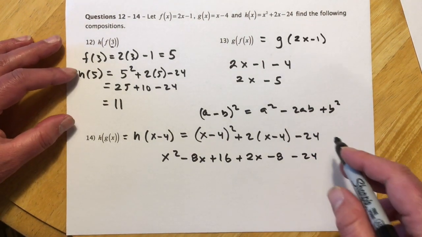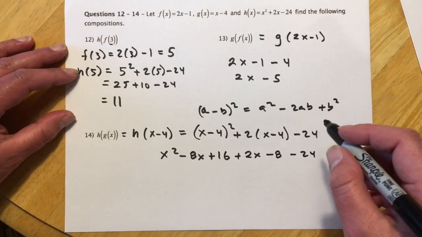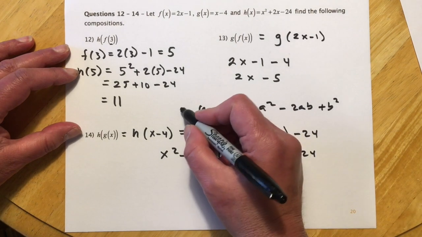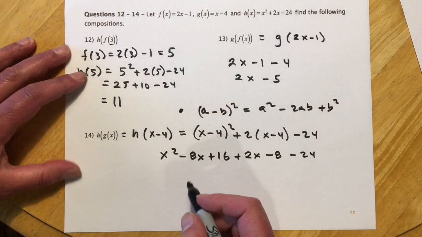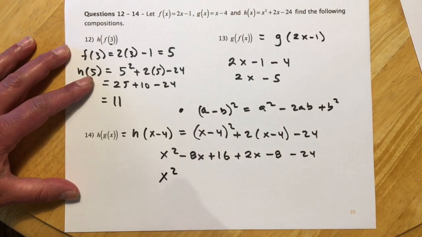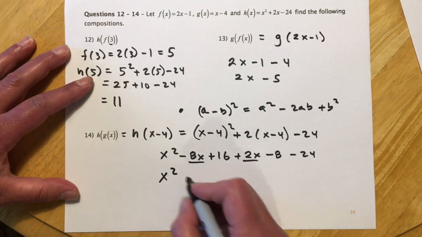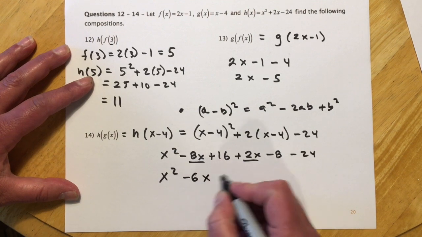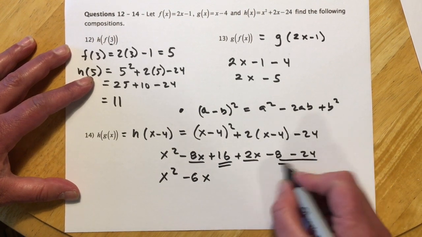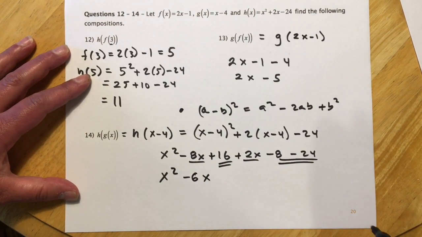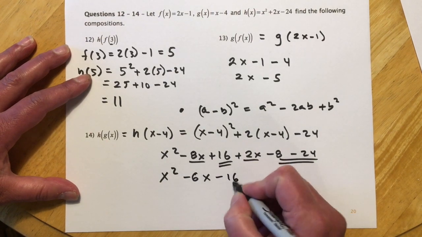And if your next class is either 102, 141, or 116, do learn those. They'll make stuff easier for you. x squared there, minus 8 plus 2, so that's minus 6. And then we got 16 minus 32, so that's minus 16.